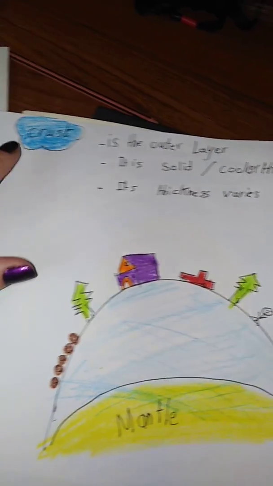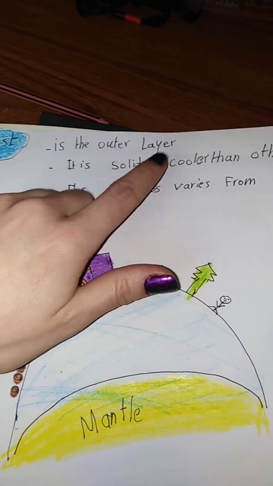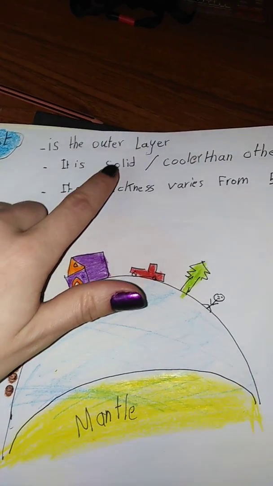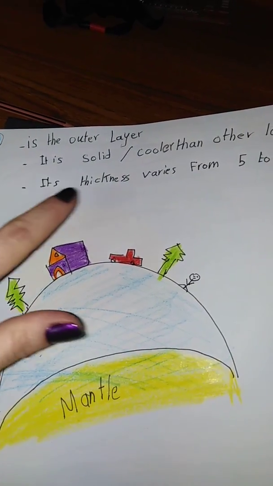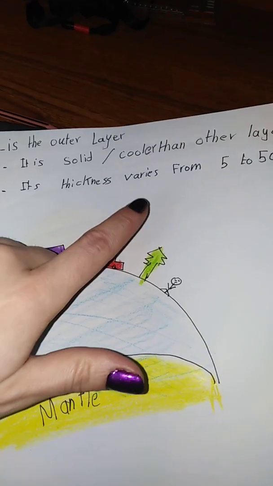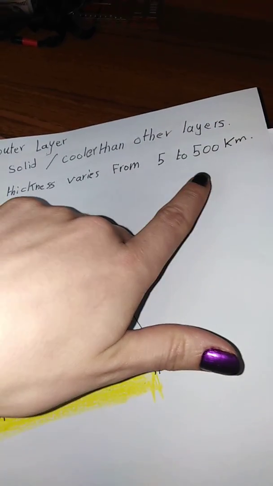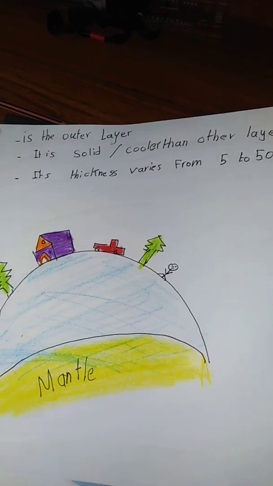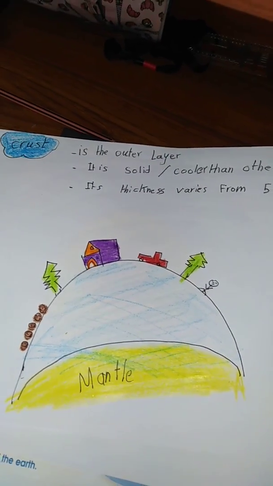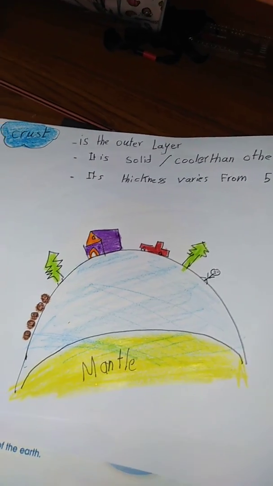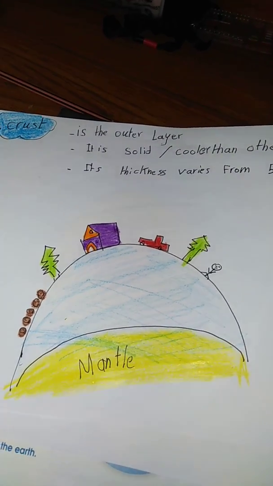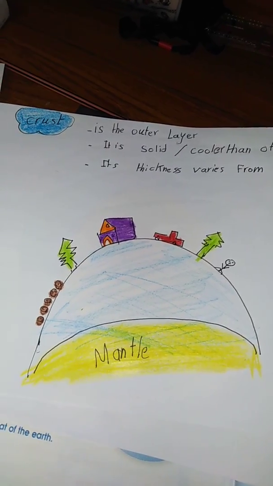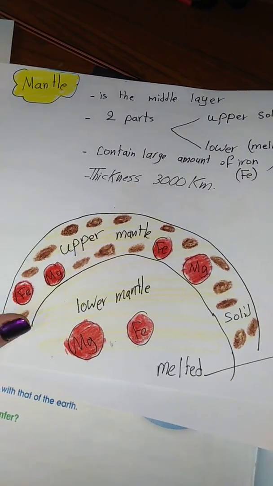So, crust is the outer layer. It is solid, cooler than other layers. Its thickness varies from 5 to 500 kilometers. The thickness varies. It's different under the ocean and the land. Okay, now we will move to the next layer, mantle.